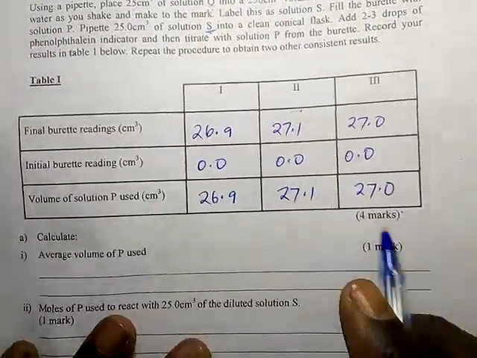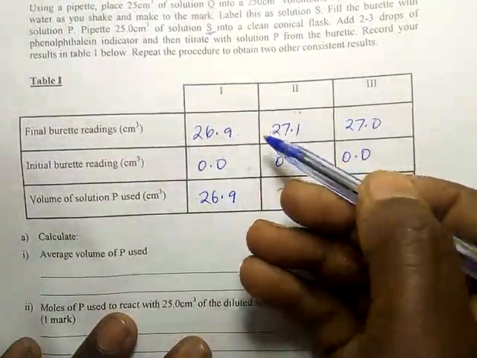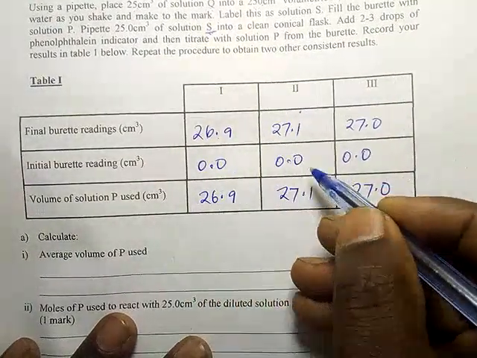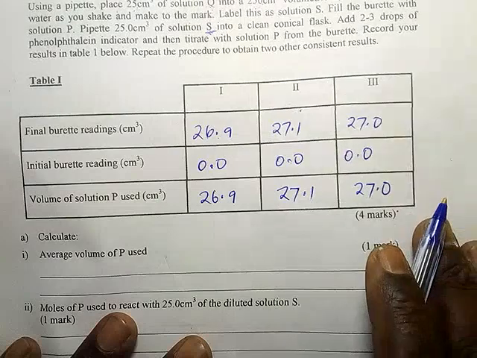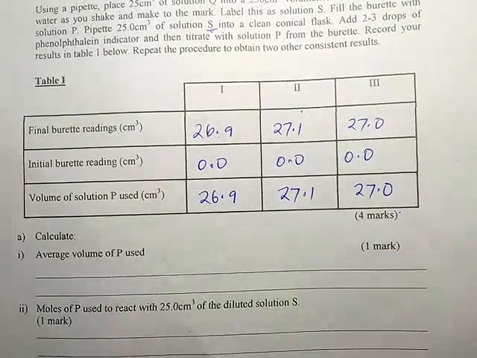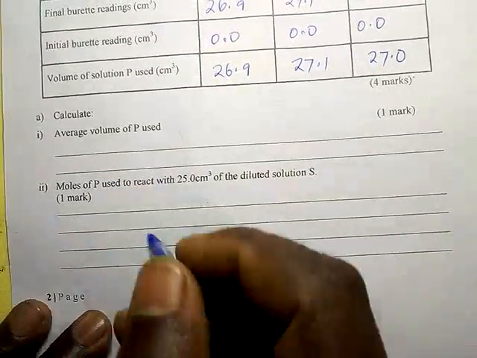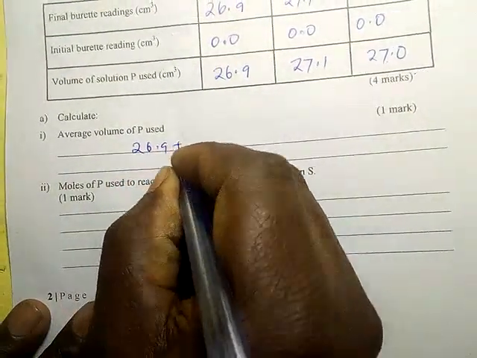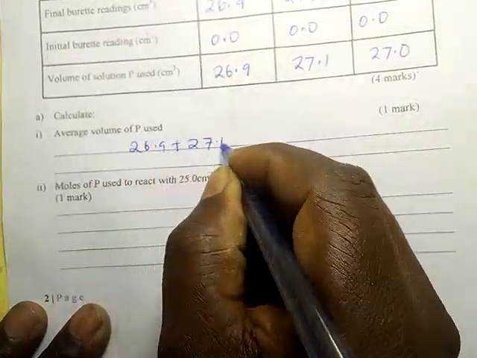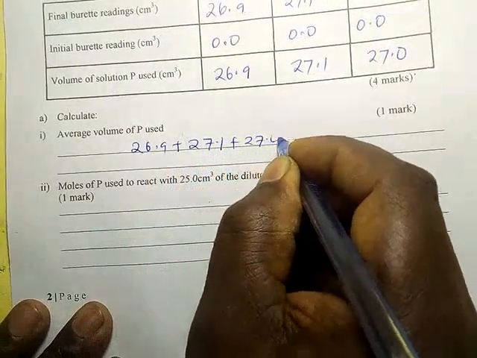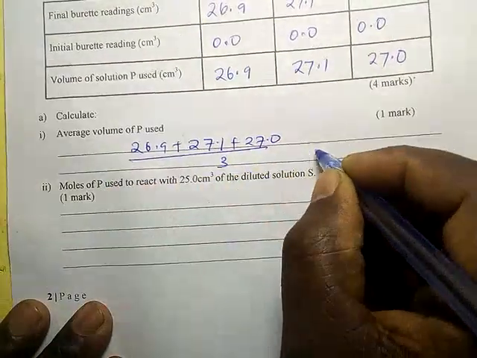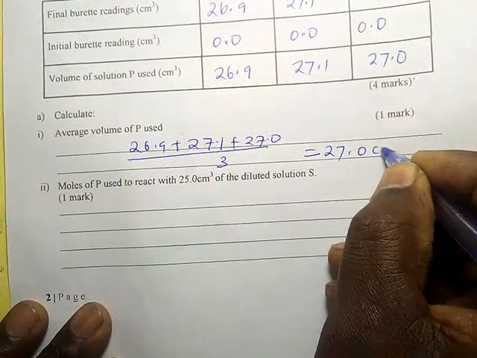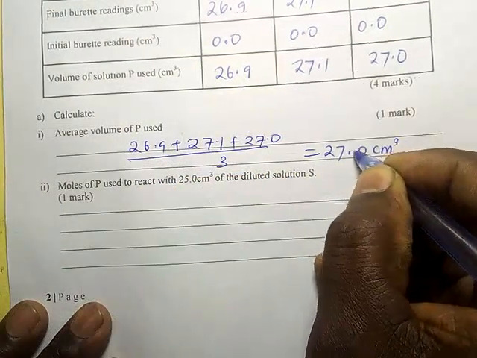Table nimefill. Kumbuka kufill table na decimal point moja ama mbili. Initial you can put 0.0. The decimal point you can use 1 or 2. So what to calculate the average? Average, you just add this 26.9 plus 27.1 plus 27.0 divided by 3. Itakupea 27.0 centimeters cube.